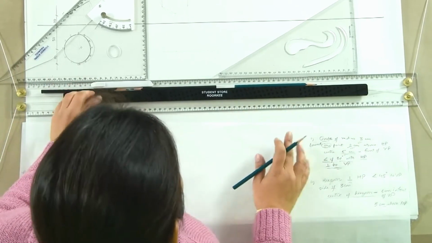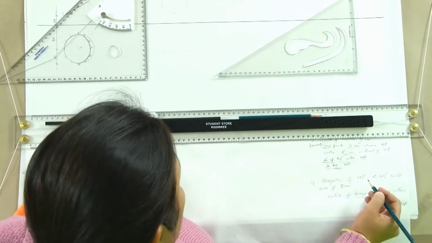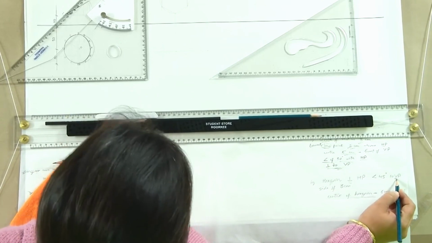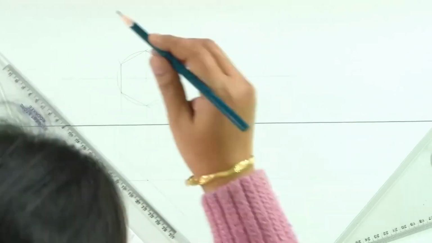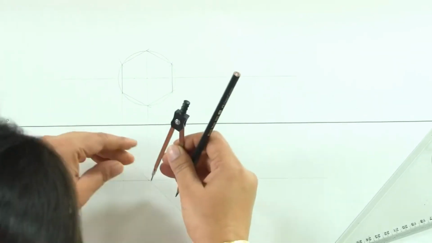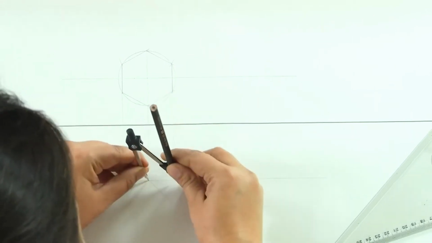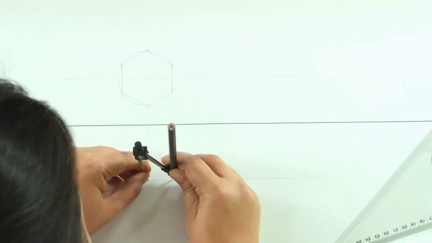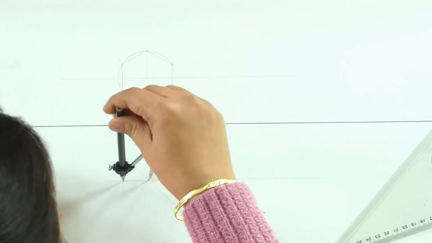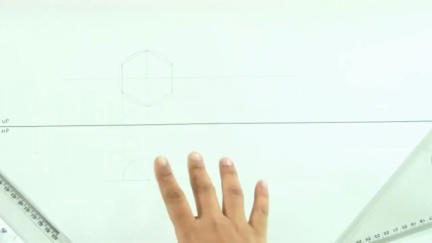So in this case, what will happen when we incline it, it is making an angle of 45 degrees to VP. So what do we see? We see it in the HP making an angle of 45 degrees, but it rotates about its center. So what happens? The center remains fixed, which is here, and we will rotate the hexagon about this center.